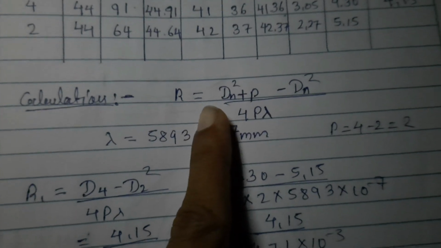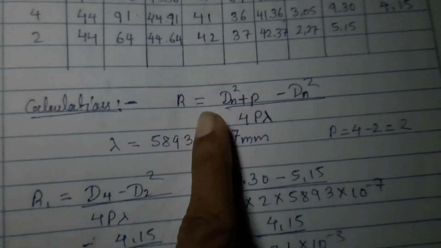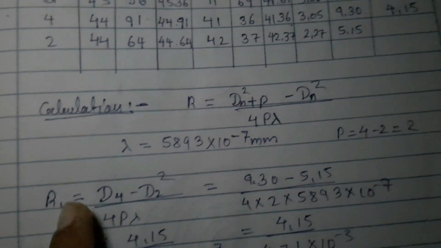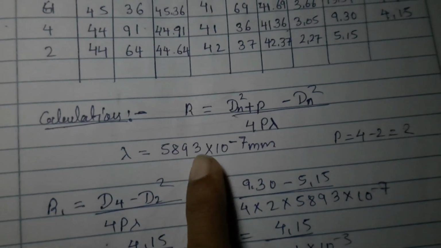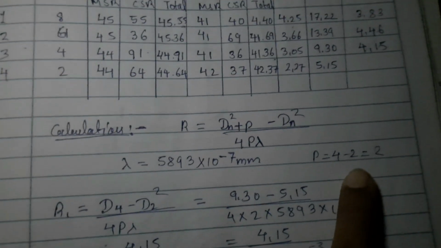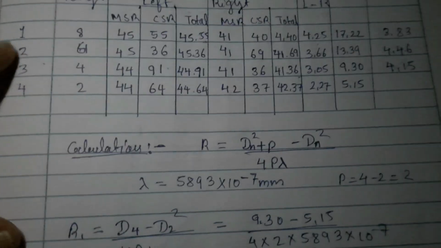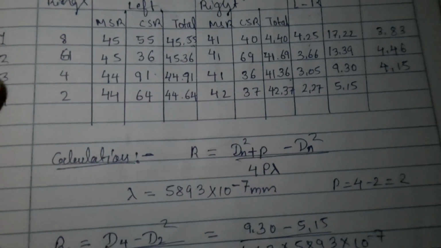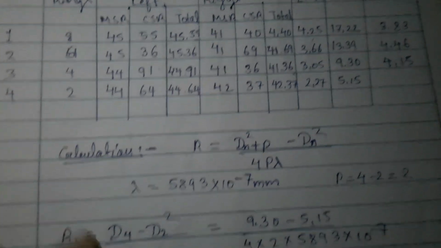Then calculation you have to do here. We have to find out the radius of curvature of the lens, that is R. So here we have to modify this formula. The standard wavelength is how much? The sodium source, 5893, and p is the integer. We have to calculate the p value by subtracting 4 minus 2, that is p equal to 2. Like that we have to calculate for all the rings.